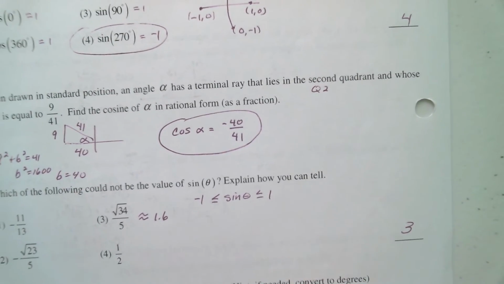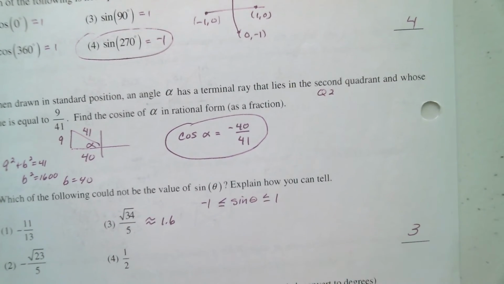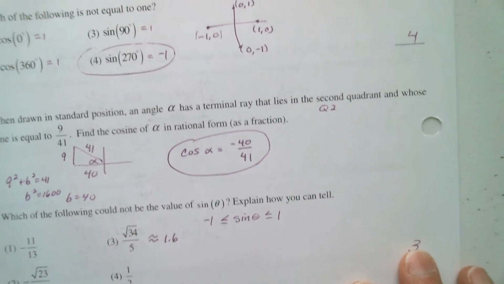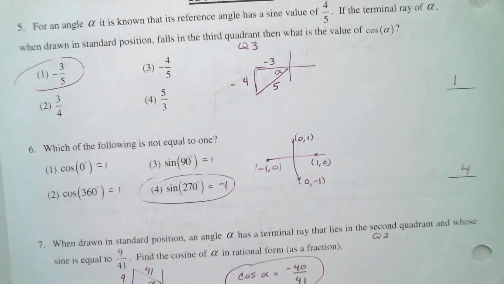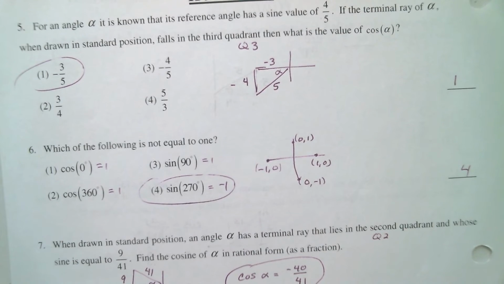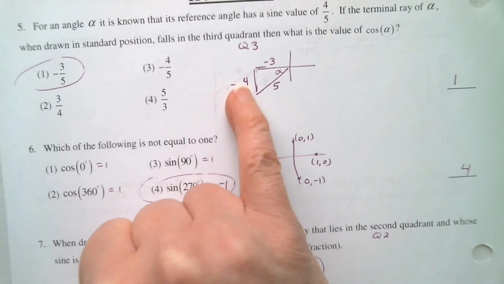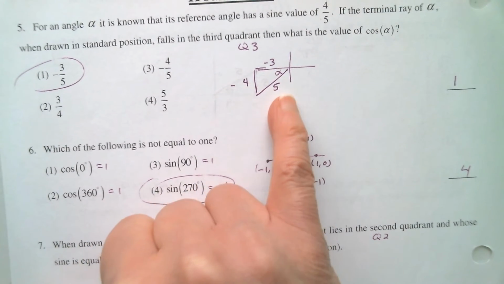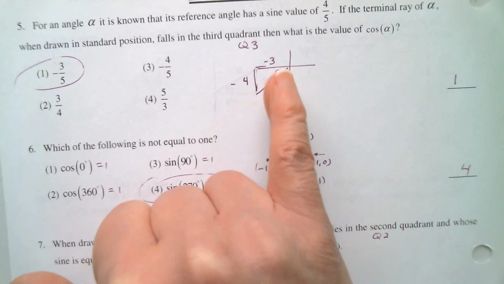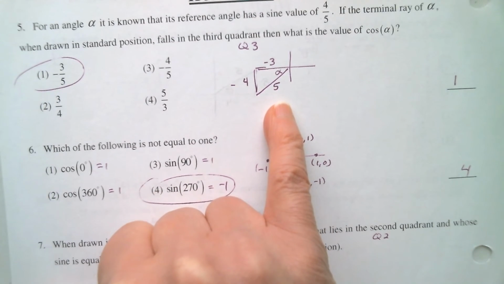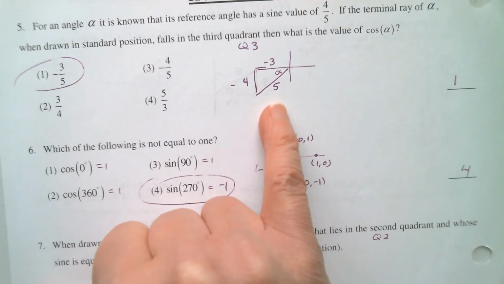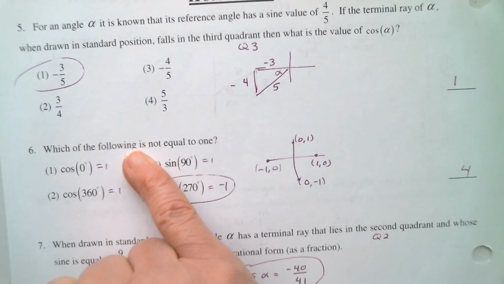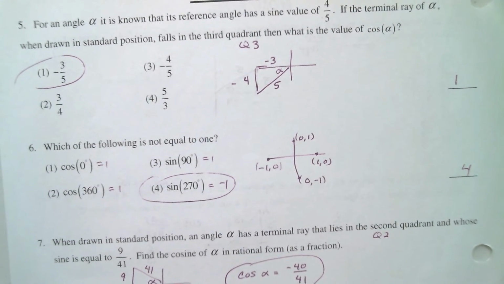Number 5, same thing. I just chose to draw the right triangle in quadrant 3. If the sine value is 4/5, and we are in quadrant 3, so opposite is 4, hypotenuse is 5. This is a 3, 4, 5 triple. So the cosine of our angle alpha in this case is going to be 3/5. We're in quadrant 3 where cosine is negative, so negative 3/5.